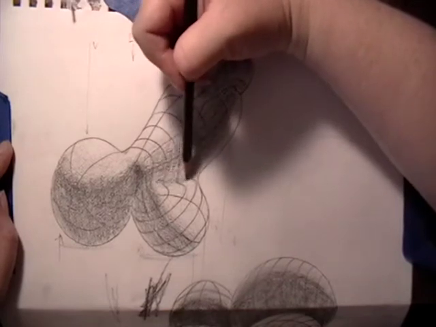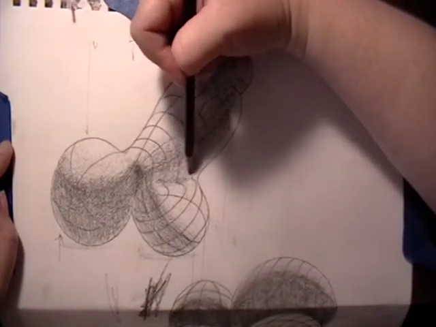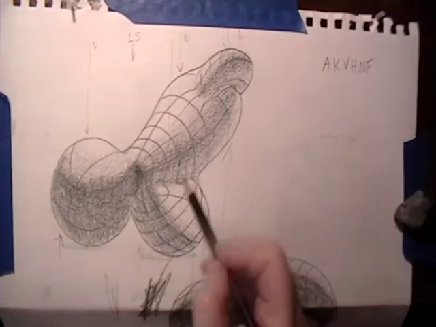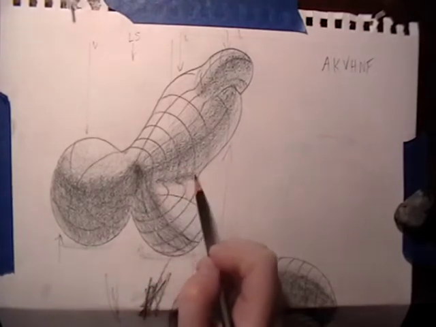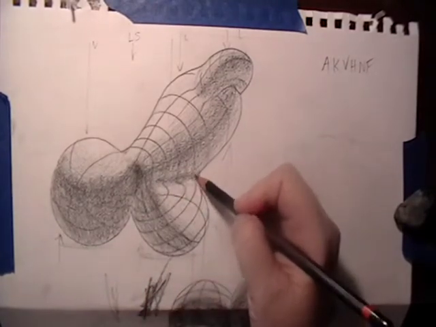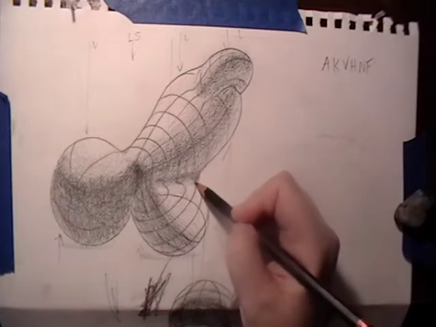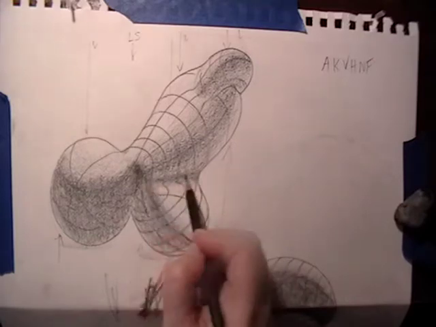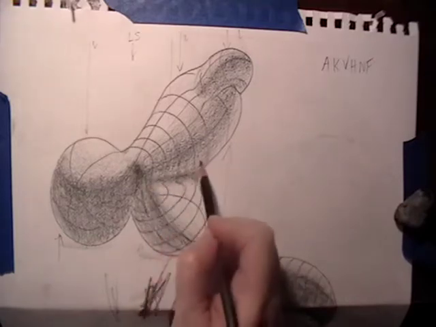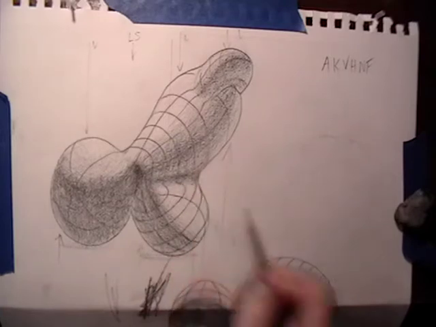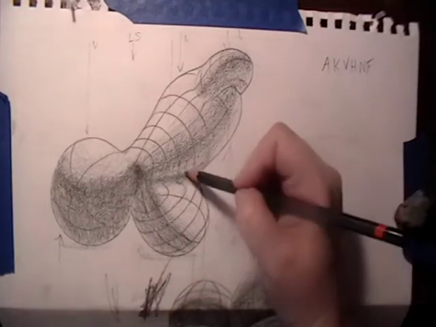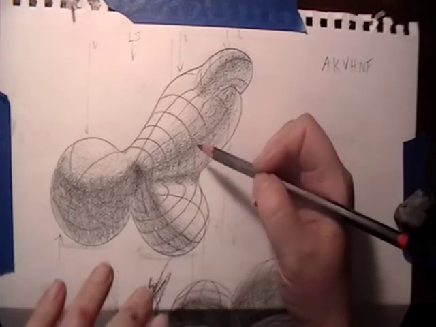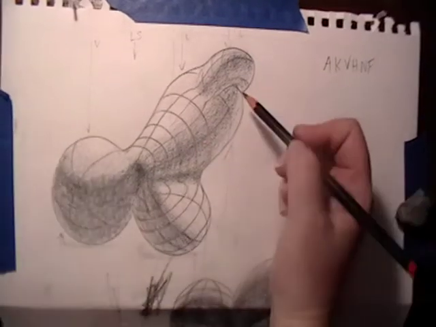is also going to be dark. And it's going to gradually, so that'll kind of push this area back. So anytime it's dark like that, it's going to push an area back and it's going to indent in.